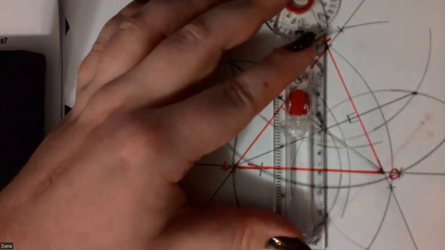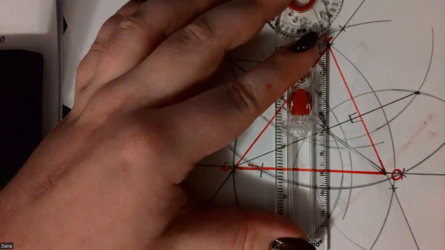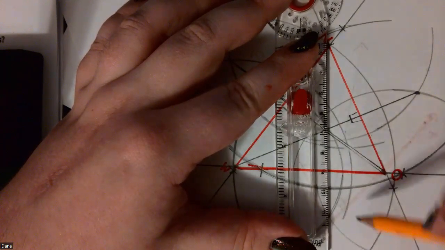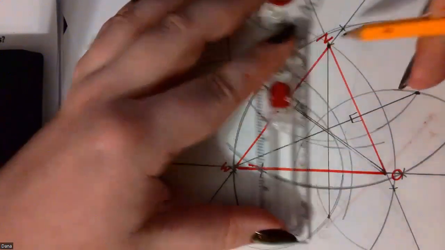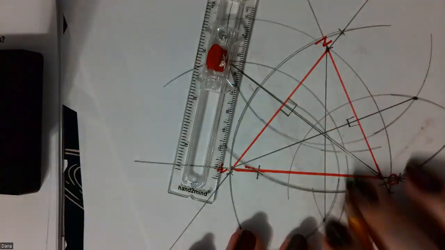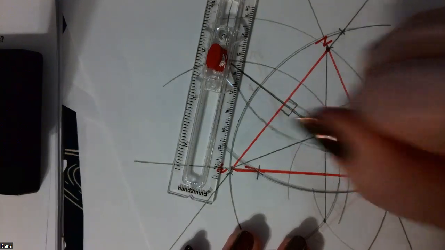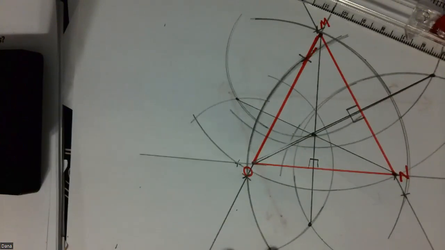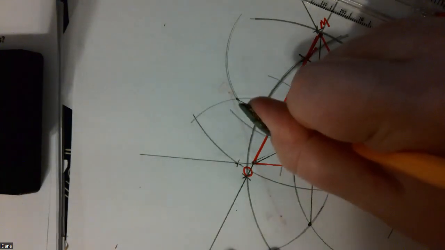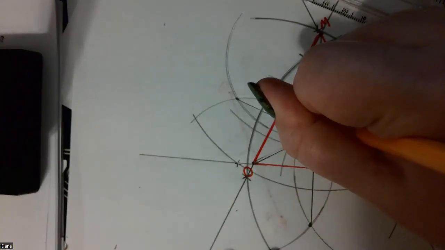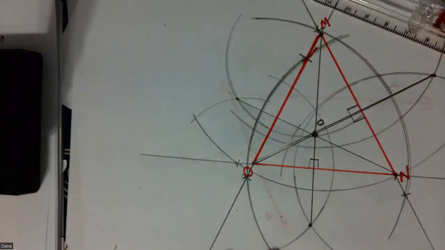Okay, so now the intersection point is here. We are going to connect. Sometimes it's not going to be exact, but when you make a nice big point, you then have your orthocenter. So you might be told to label that as O, the orthocenter.